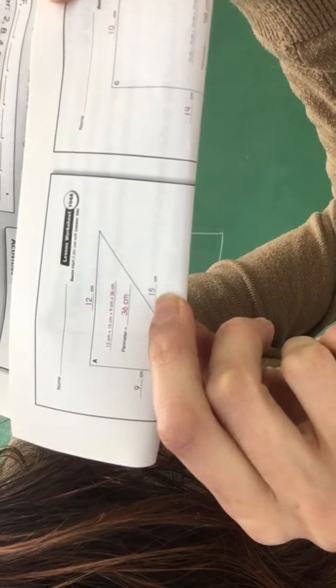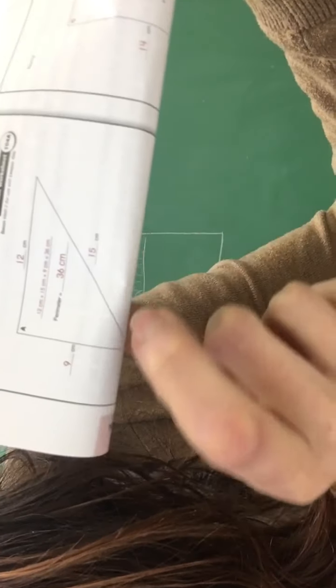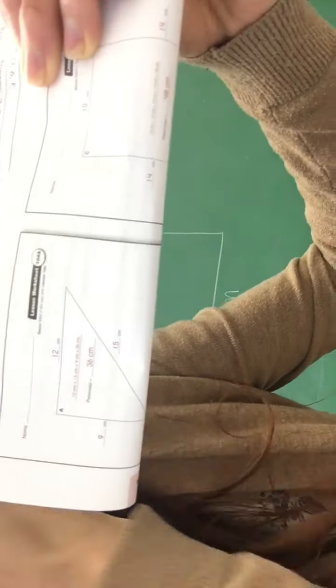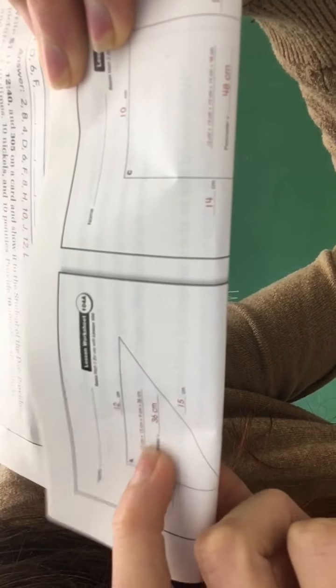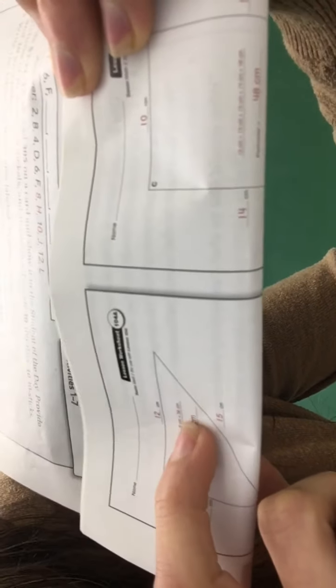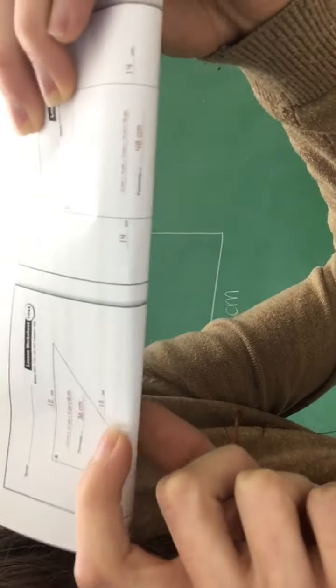I thought it was 12. So 9 is measured here, 12, and then this long one is 15 centimeters. So then they add 12 centimeters plus 15 centimeters plus 9 centimeters. And that is equal to 36 centimeters. So our perimeter is 36 centimeters. So that's what you would do.